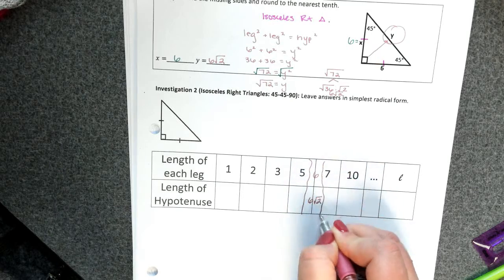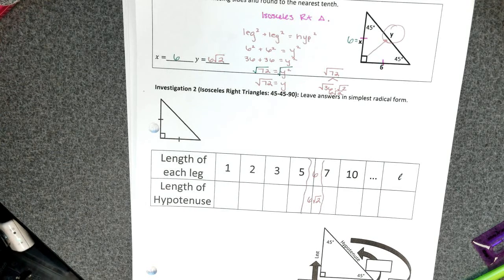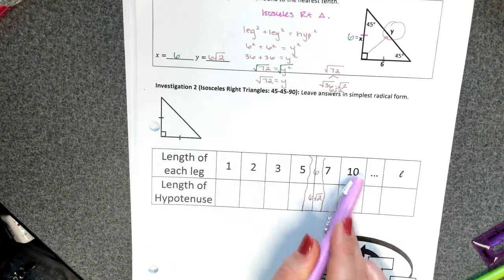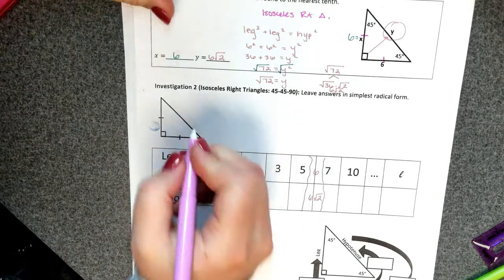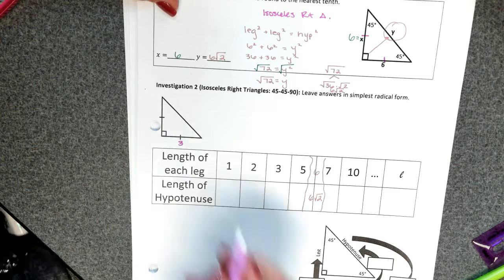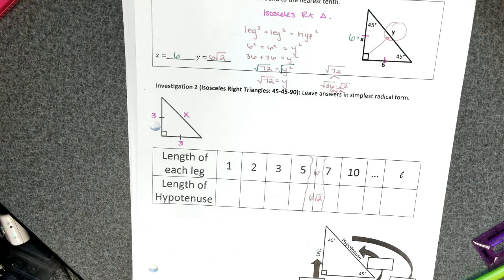We'll add that other column in there. Okay, so let's pick another one. It says the length of each leg. We have 1, 2, 3, 5, 7, 10. Which one you want to do? 3, sure. So the length of the leg is 3. What's the other leg have to be? Figure out the hypotenuse. Go ahead and do that now using Pythagorean theorem.